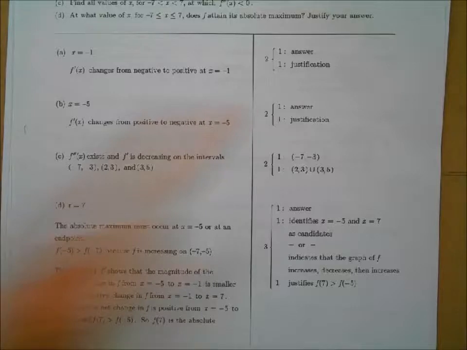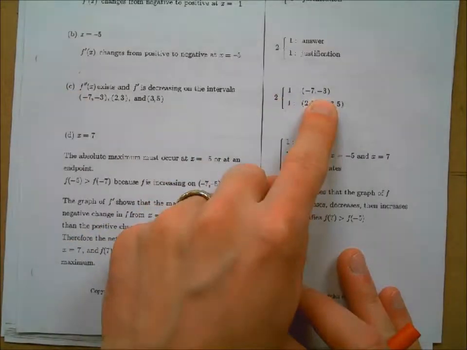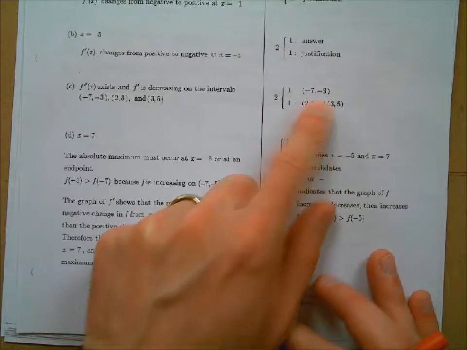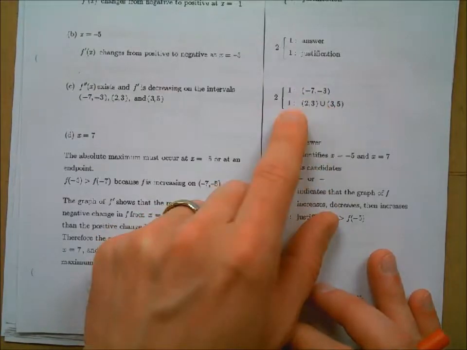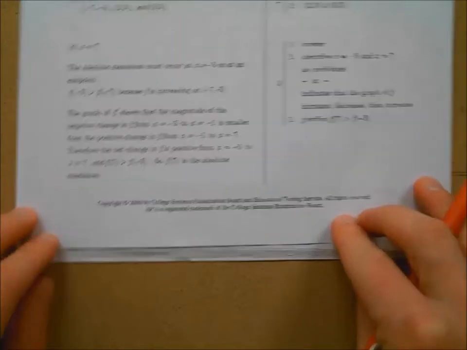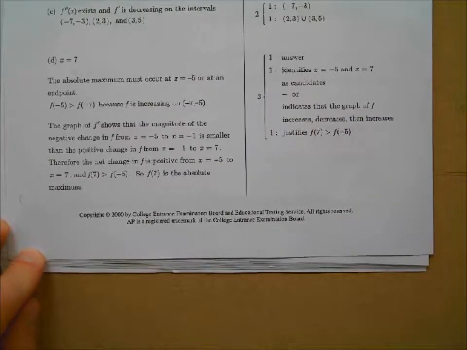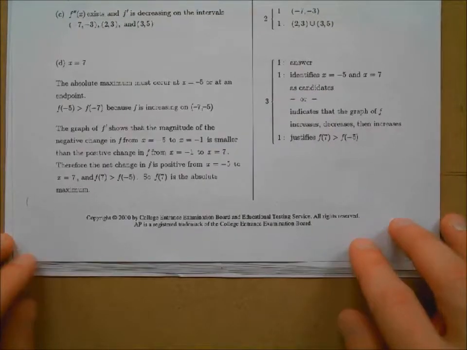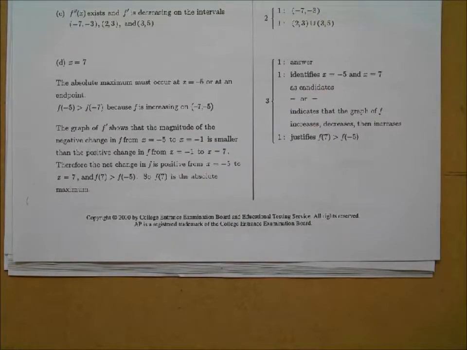And then letter C, we get 1 point for the first interval, and then you get a second point for the other 2 intervals, which is kind of interesting there, okay? Why they decide to do that, I'm not really sure. But that's just the way the points worked out there. And then for letter D, you can kind of see, again, we skip this analysis. All right. But notice where you get points. You get 1 point for identifying the correct location, 1 point for identifying the candidates.